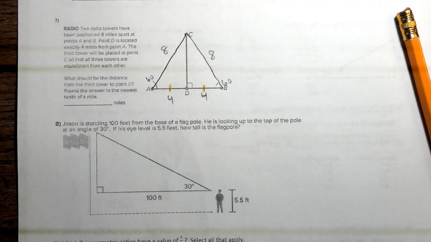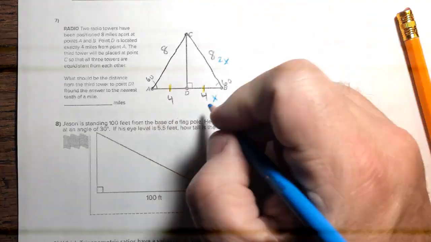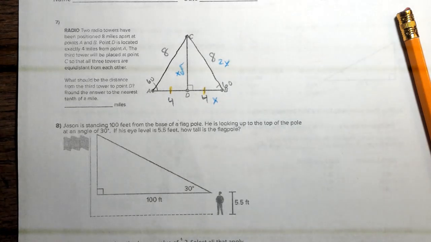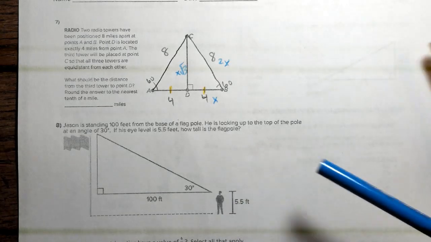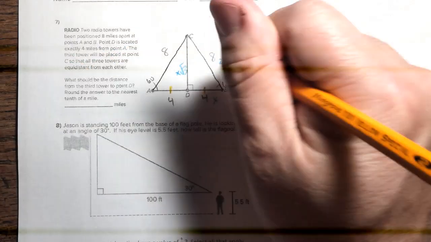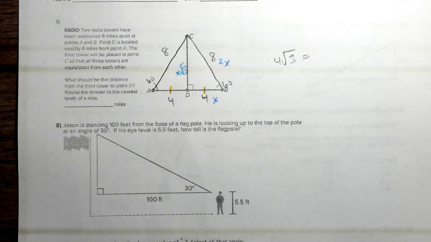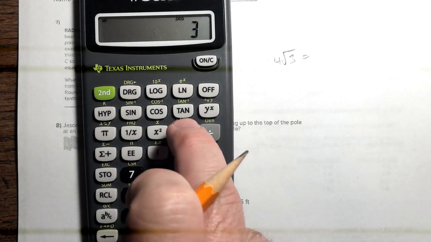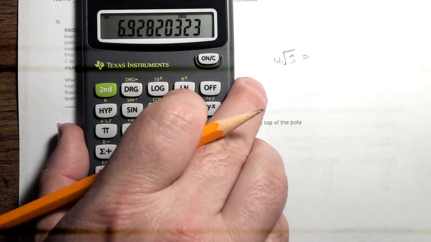So let me write this in a different color. So if this is a 30, 60, 90, this is your x. This is your 2x, see we got 4 and 8, so we're in business, and then this side is x times the square root of 3. So to get our third side here, we can just use our special right triangle, and so our answer here is going to be 4 times the square root of 3, and if we use the calculator, 4 times the square root of 3, 1.73, equals, so we got 6.9.